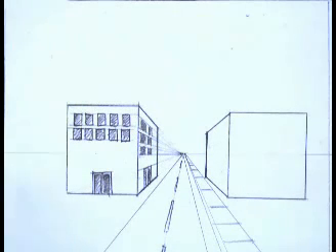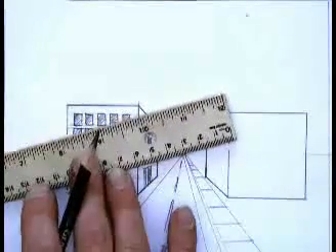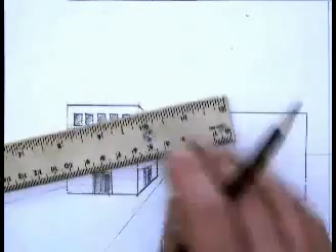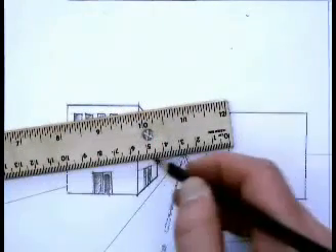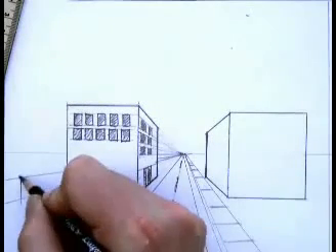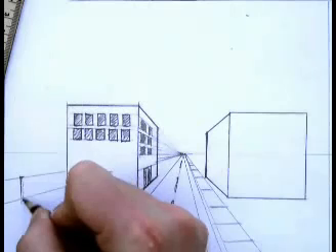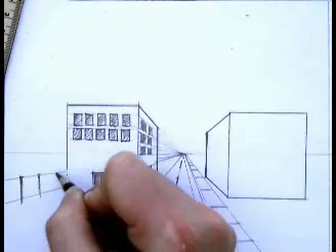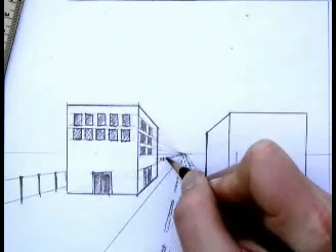Maybe we want to put a fence in here. So I'm going to put a fence over behind the original building that we drew, and I'm going to make these lines go to the original vanishing point, the only vanishing point in one point perspective. Now I'm going to do just vertical lines to indicate the posts of the fence. These lines are going to get closer together as they recede towards the vanishing point.